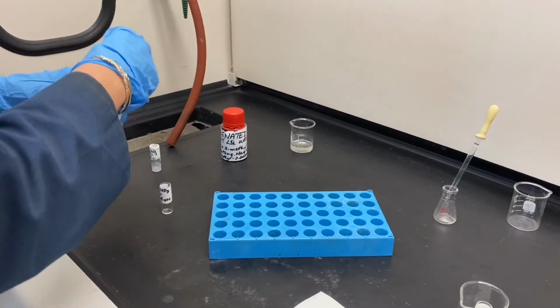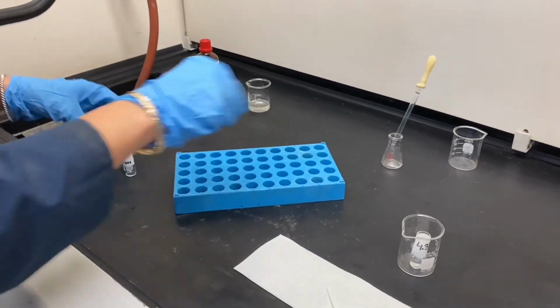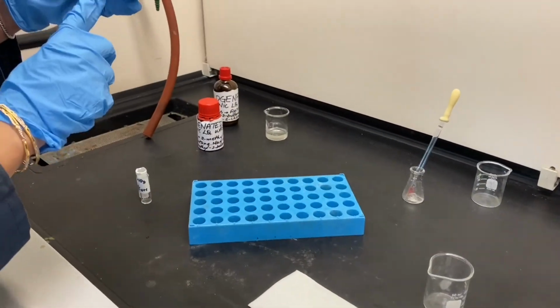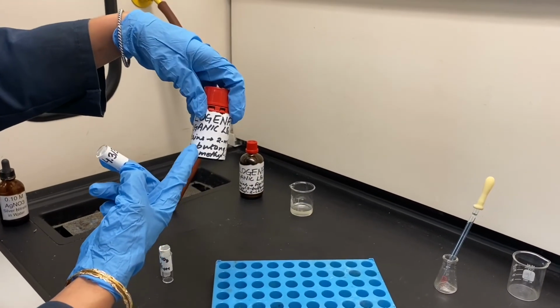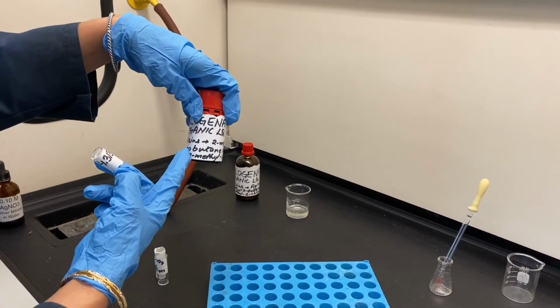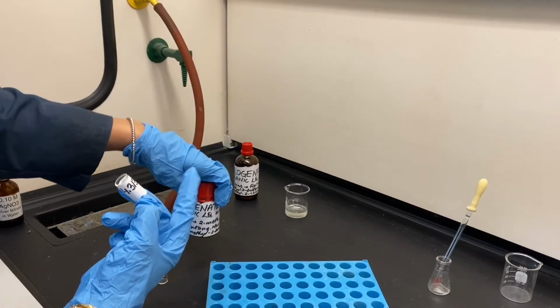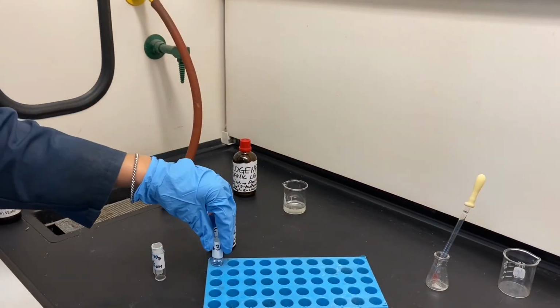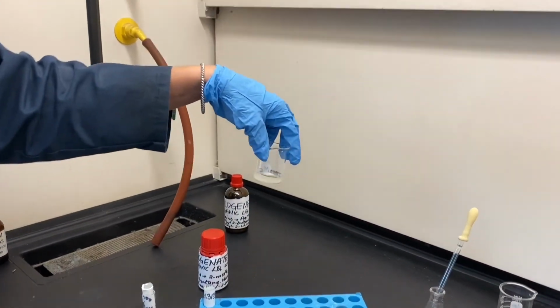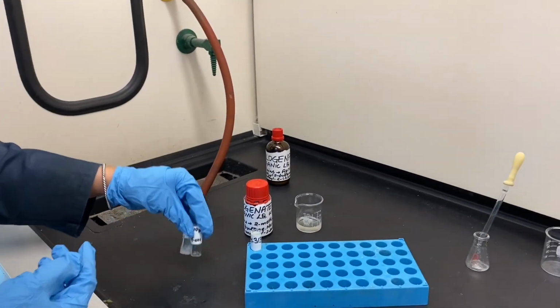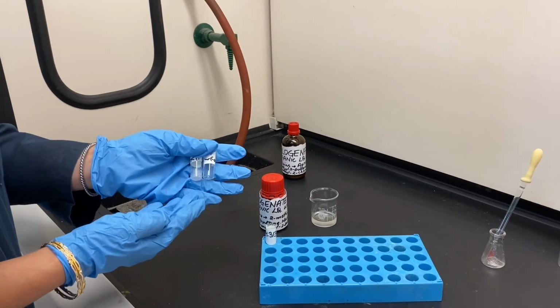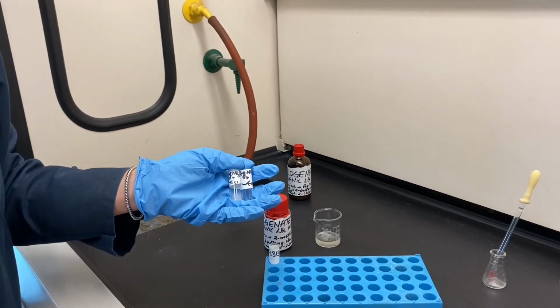We will place the organic product, which is the substituted chloro product, in the halogenated organic liquid waste container. The aqueous waste can go down the drain. And once you are done, you will discard the used shell vials and pipettes in the broken glass container.